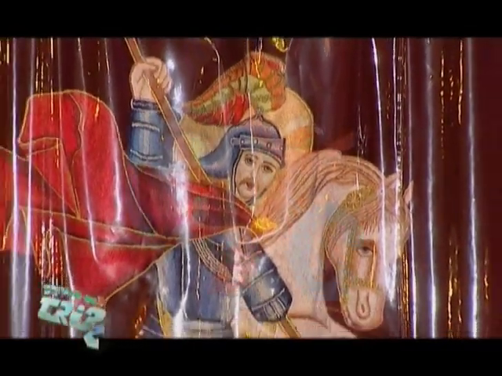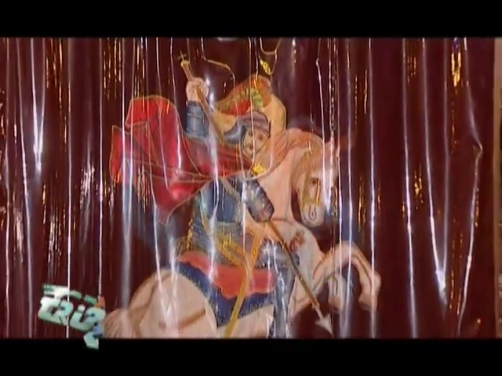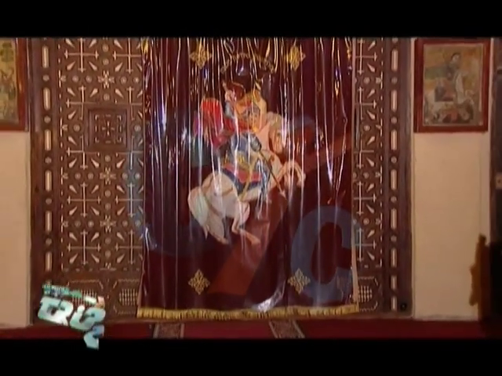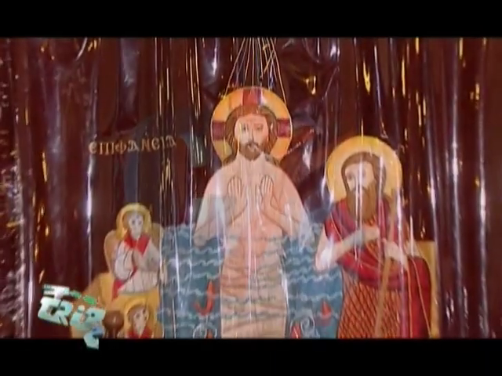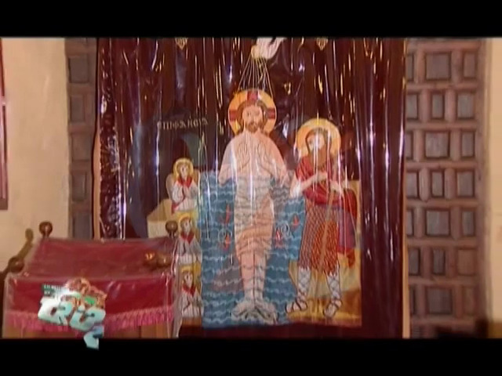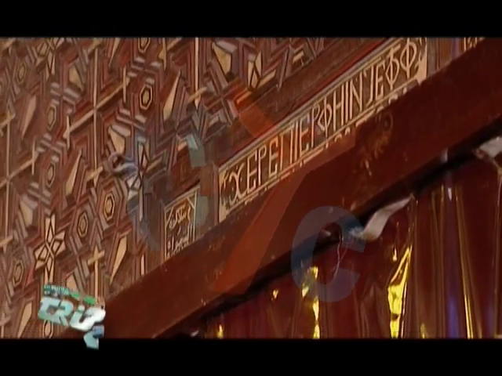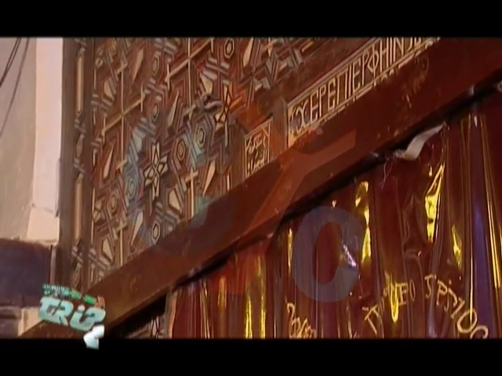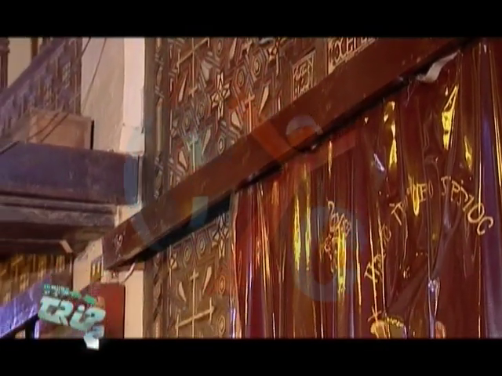The right one is dedicated to Saint George. Each one of those 2 altars has a sanctuary which was recently established. The third, left altar is used as a baptistry room. Those 3 altars were almost the main building of the church.